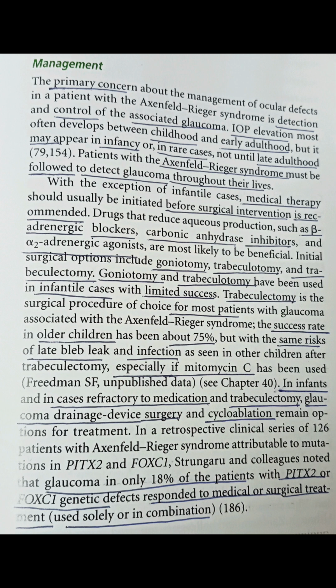Management of Axenfeld-Rieger syndrome. The primary concern about the management of ocular defects in a patient with the Axenfeld-Rieger syndrome is detection and control of the associated glaucoma. IOP elevation most often develops between childhood and early adulthood, but it may appear in infancy or, in rare cases, not until late adulthood. Patients with the Axenfeld-Rieger syndrome must be followed to detect glaucoma throughout their lives.